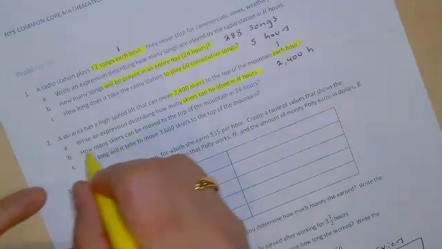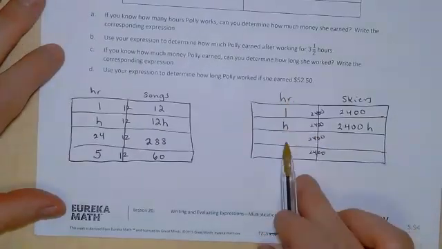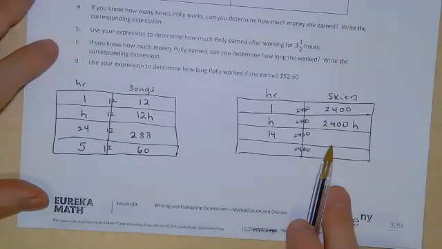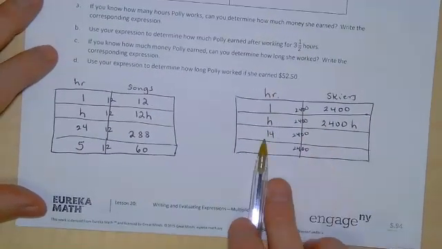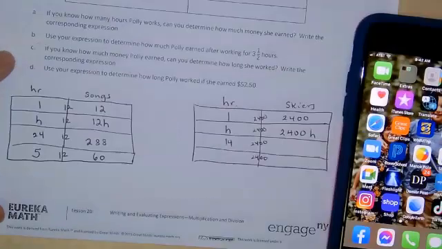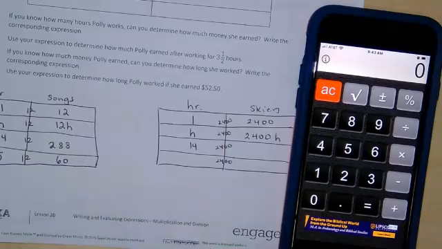How many skiers can be moved in 14 hours? So the 14 goes on this side. And the question is, how do I find that number, Dylan? Exactly right. So here we go. The last hour when I did this, I got some crazy number that didn't make any sense, so I had to do it a second time.